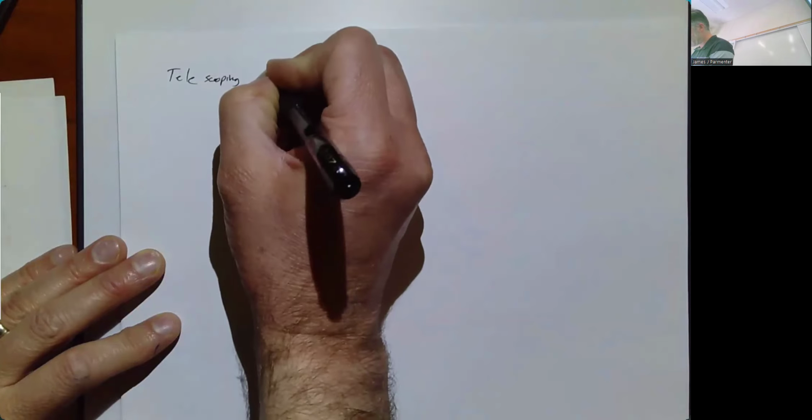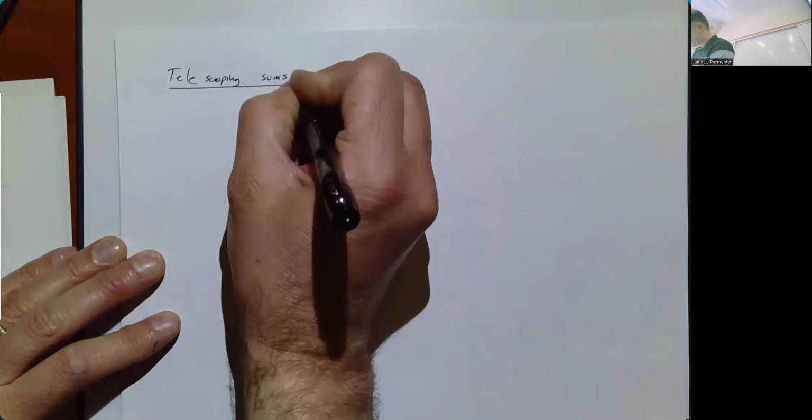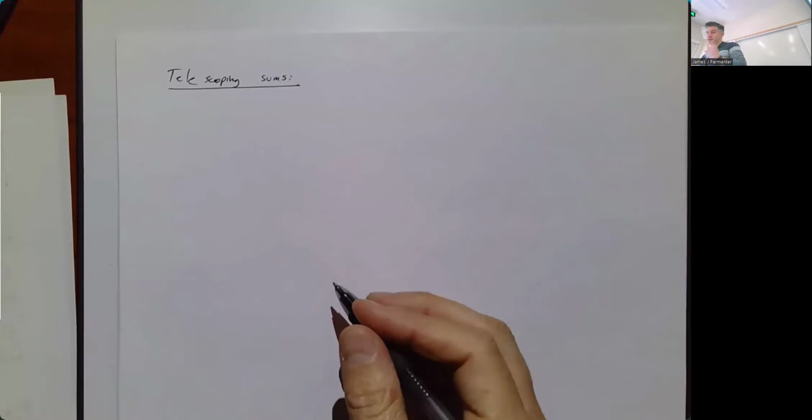So, telescoping sums. So here's an example of a telescoping sum. The reason the thing I'm about to do is called a telescoping sum is because if you extend the telescope, you've got all these things added together, but then you can squish it down to just the first thing and the last thing, and all the other things collapse on each other. That's why the thing I'm about to write is called a telescoping sum.